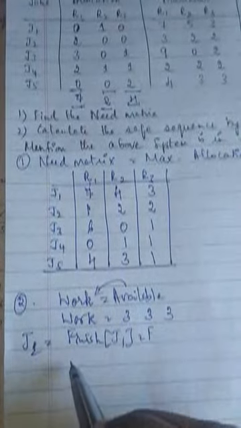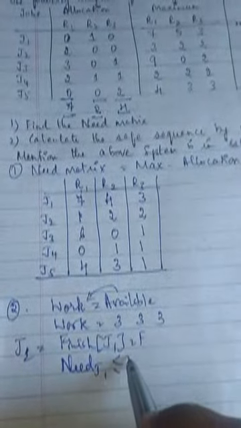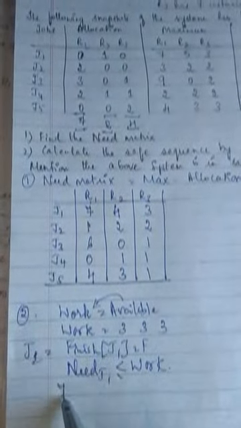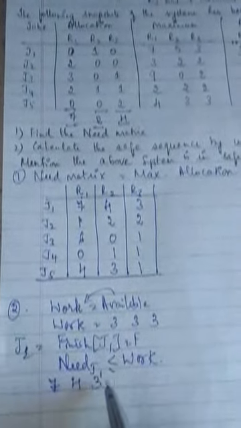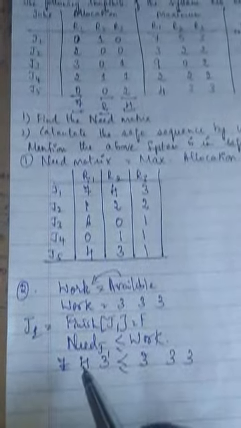Next, you check whether need of J1 is less than or equal to work. Need of J1 in the need matrix is 7 4 3, and work we have assigned as 333. So this is false, because 7 is not less than 3.